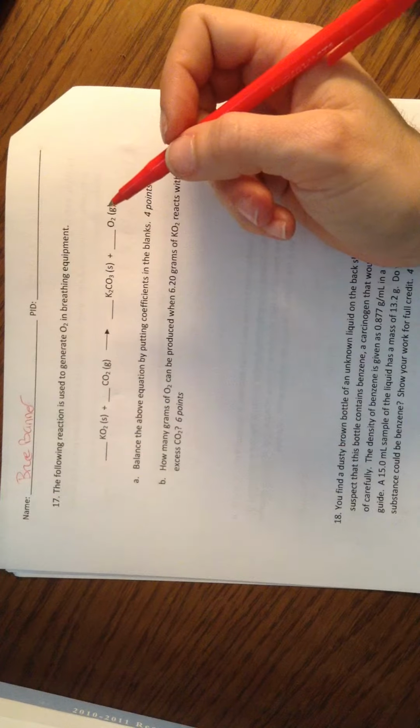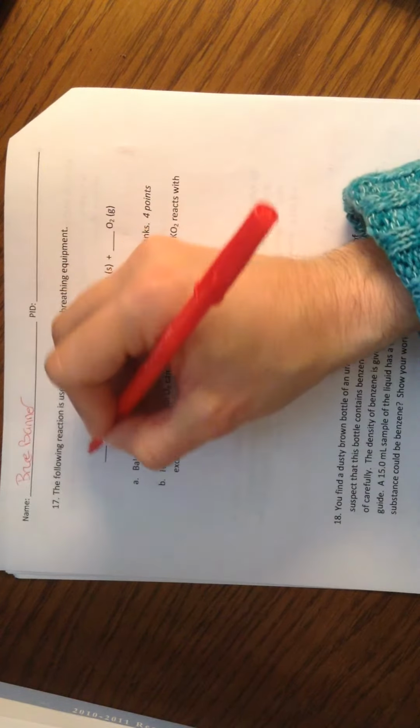The following reaction is used to generate oxygen gas in breathing equipment. We're given some reaction here. Balance the above equation by putting coefficients in the blanks. So I will spare you walking through how to solve these equations. If that's still something that you struggle with, there's an extra practice sheet on Sakai that you can look at. All right, but I think this is just a straightforward balancing problem.